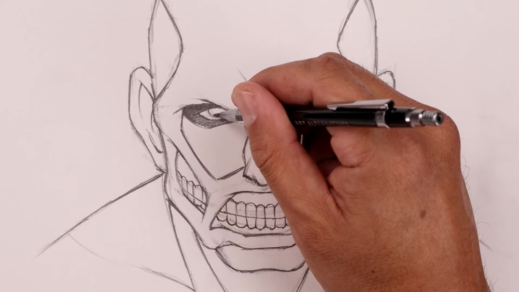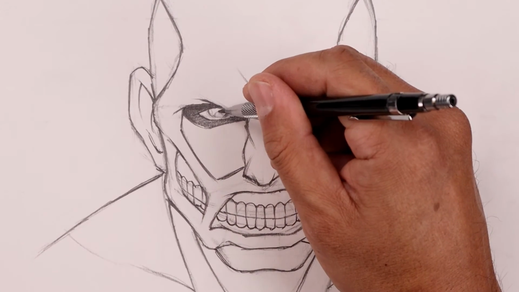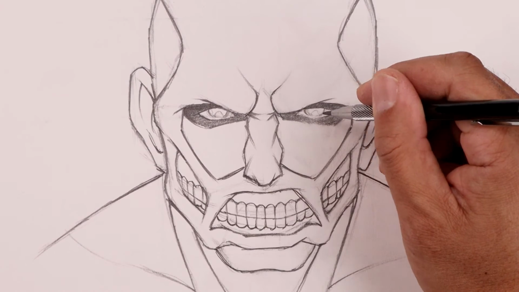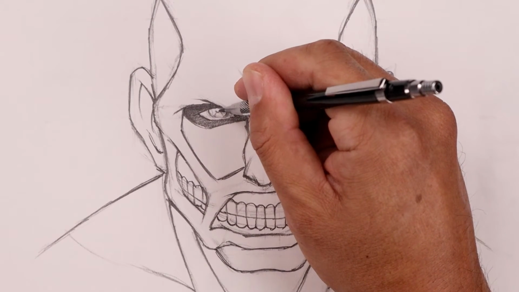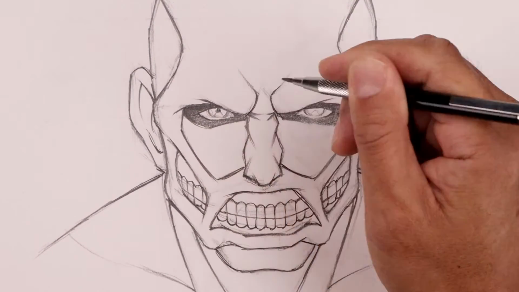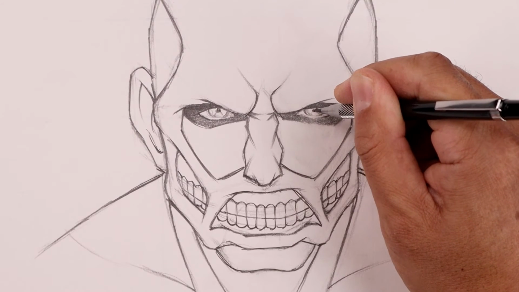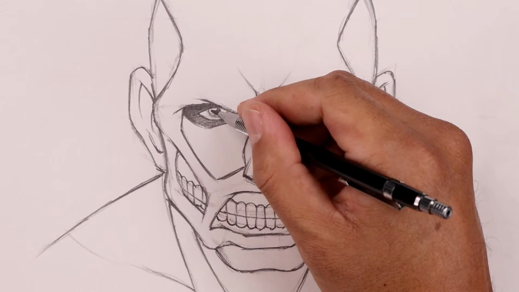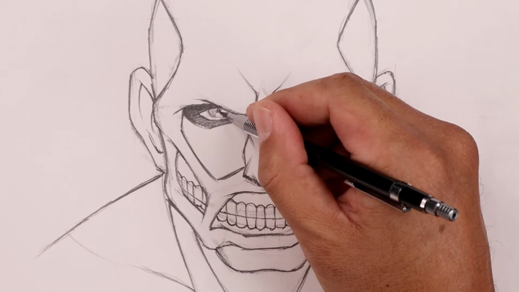Let's go back and add a small highlight half circle along the bottom of each iris. And then along the top, add a small black circle going in behind that highlight for the pupil. I'm just going to lightly shade in the outside of the iris, going in behind that highlight.